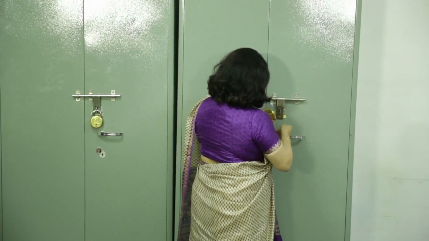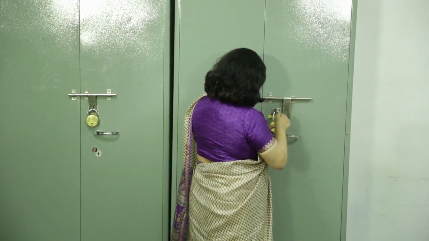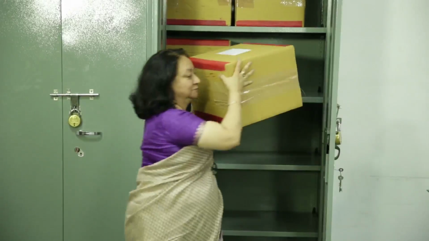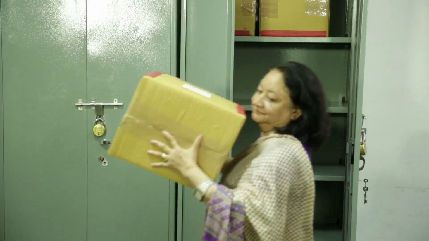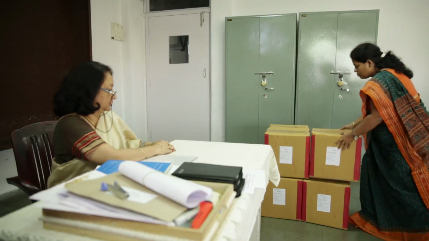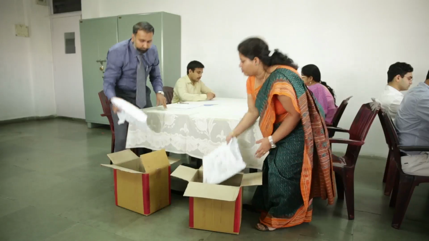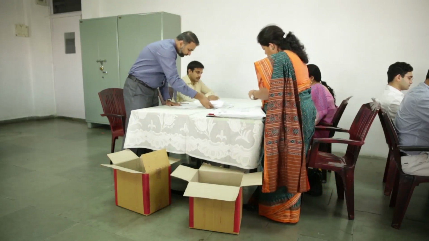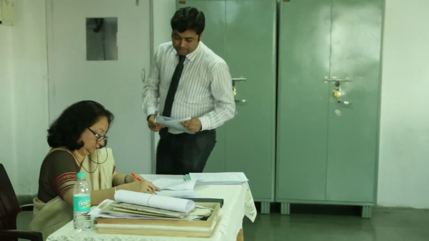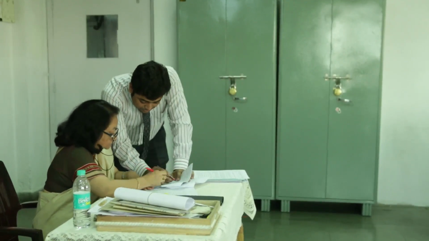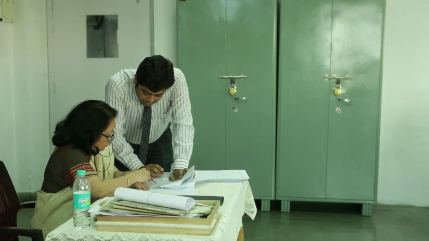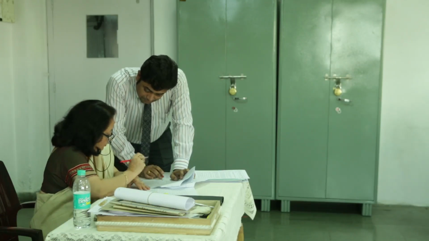The chief examiner or co-chief examiner or examiner coordinator will unlock the steel cupboard in the evaluation center and take out the boxes containing the LICR or generic answer scripts envelopes and distribute them to the concerned examiners. Each examiner, on receiving his or her box, should count and verify that the number of scripts received is the same as that mentioned on the answer script envelope. In case of any discrepancy, the same must be notified to the Council immediately through the chief examiner or co-chief examiner or examiner coordinator, as the case may be.